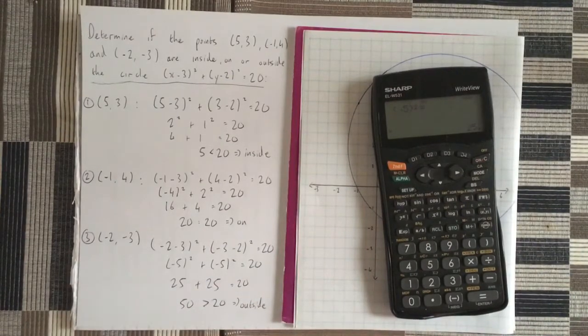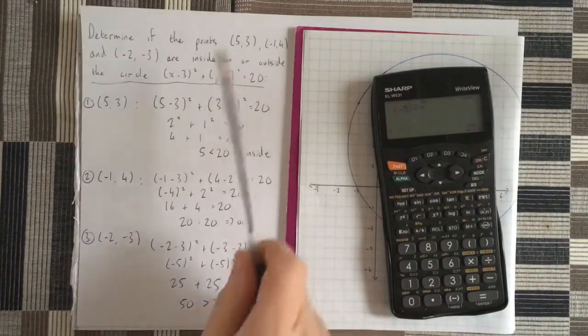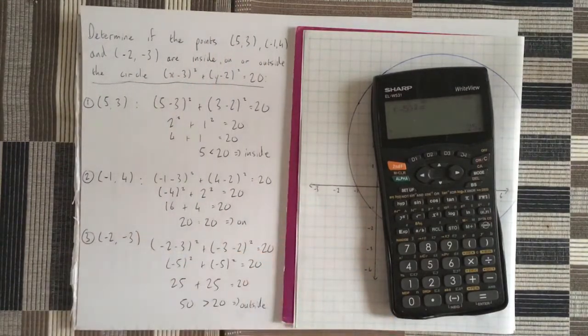So if you're asked, is a point inside, on, or outside the circle, it's the x and the y in the equation you're subbing in for. So that's what the x and the y in the equation of a circle are. They're points on the circle, if it ends up being equal. So inside, on, or outside.